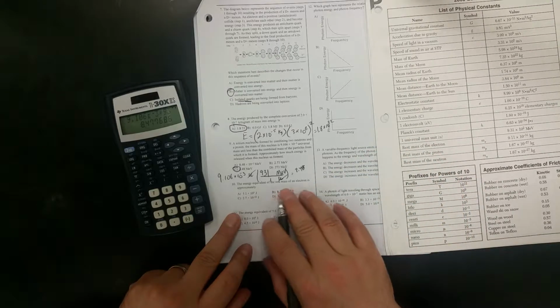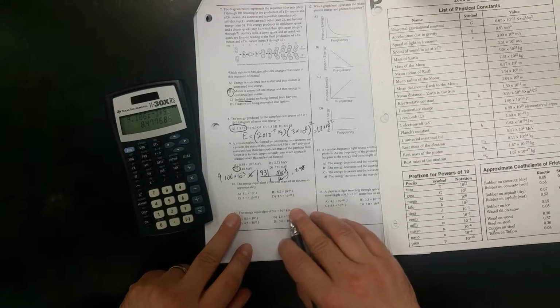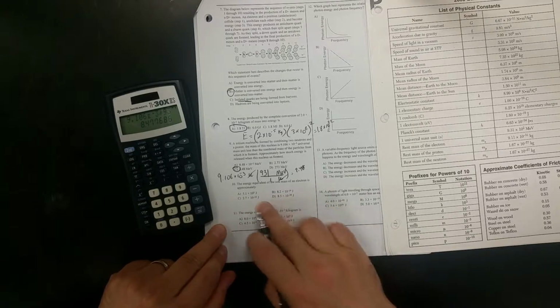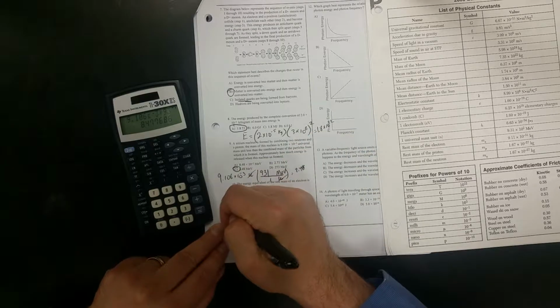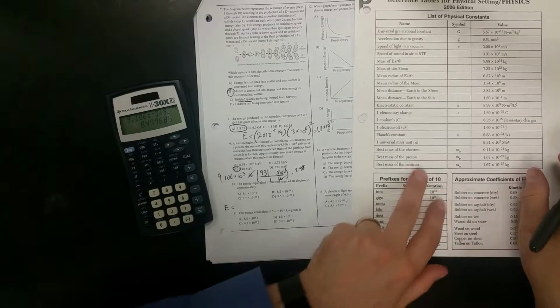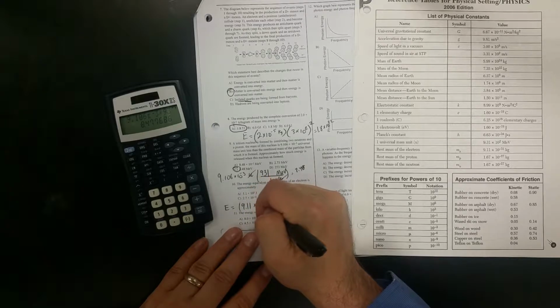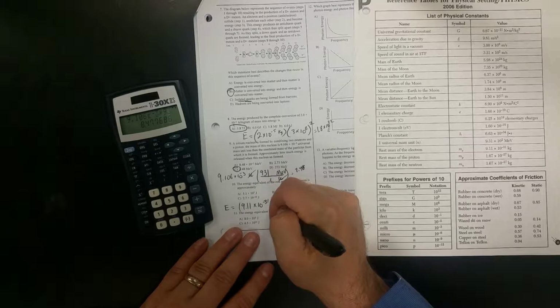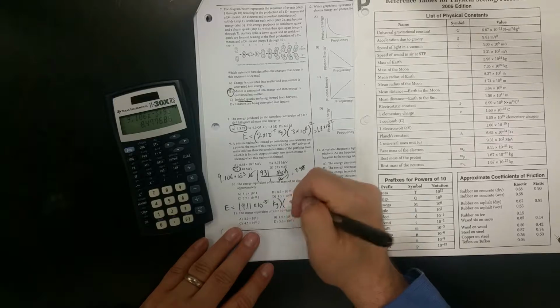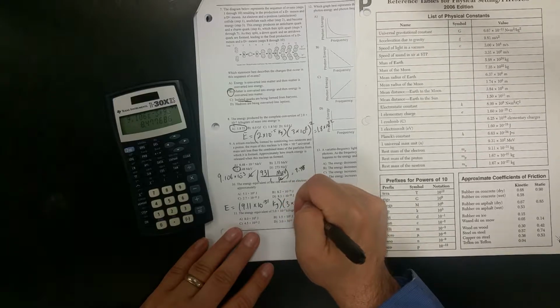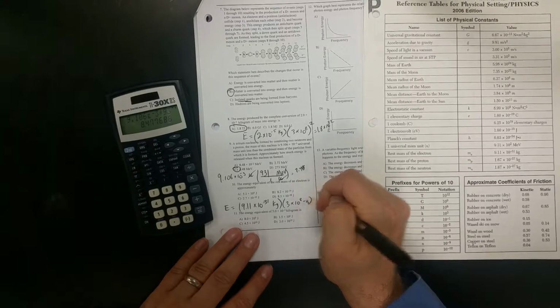The energy equivalent to a rest mass of an electron is approximately, okay. Well, notice all the answers are in joules, so that's probably E equals mc squared. E equals, let's take the rest mass, which is 9.11 times 10 to the negative 31st kilograms, times c squared, 3 times 10 to the 8th meters per second.